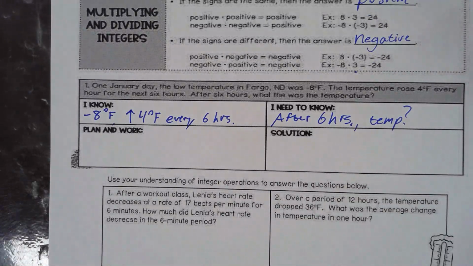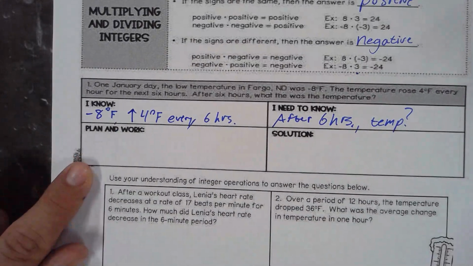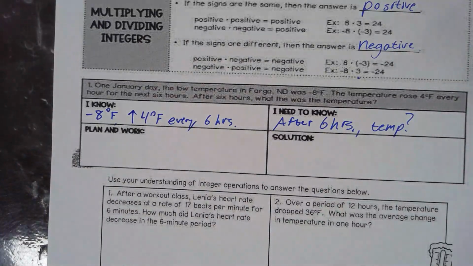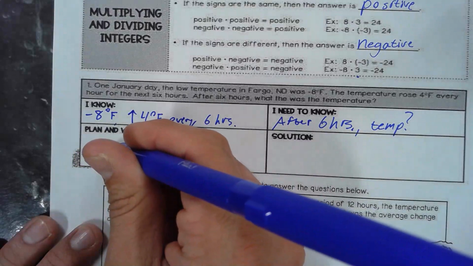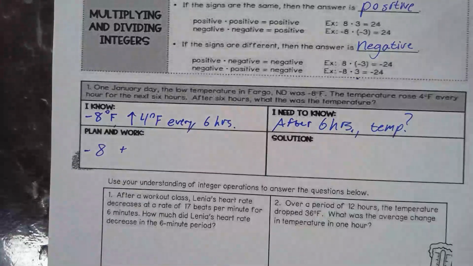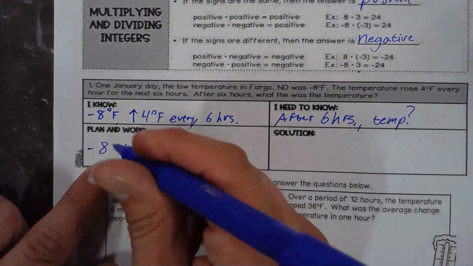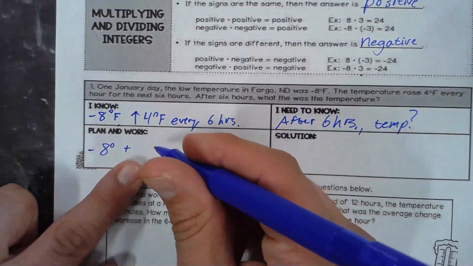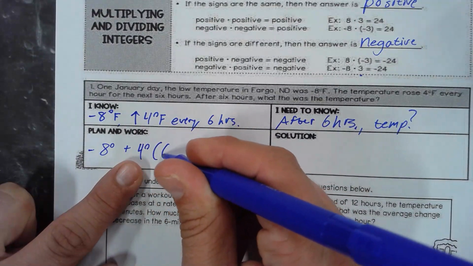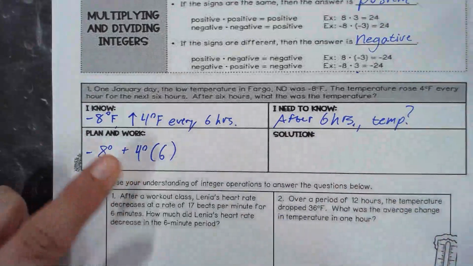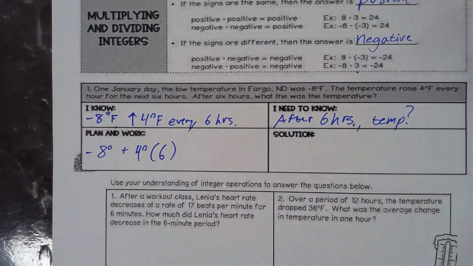Okay, so remember we're learning about multiplication here. So this plan and work blank, what is the way we can solve this problem? What do you think? Yeah, we could write it out. How could we write it out? Yeah, good. So negative 8 is the initial temperature, but we need to add on that 4 degrees times every hour that goes by, so 6 hours. Okay. So yeah, there we go.